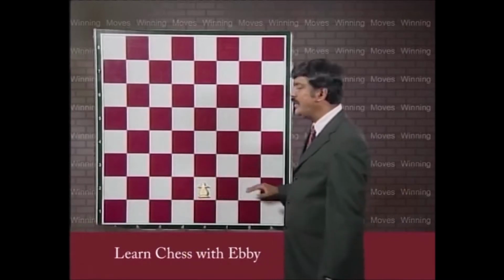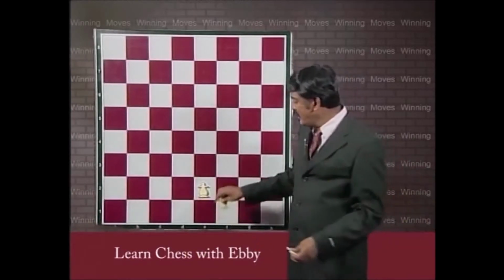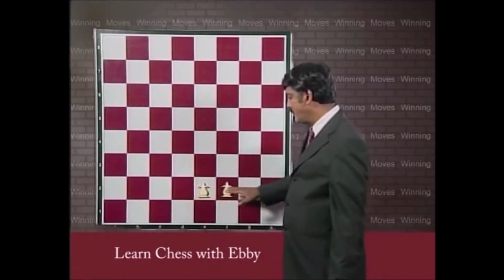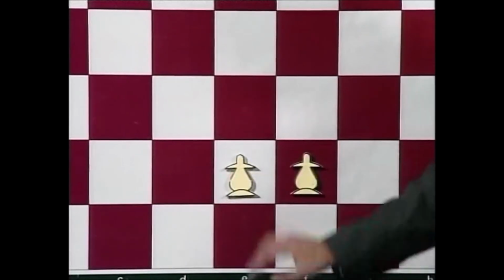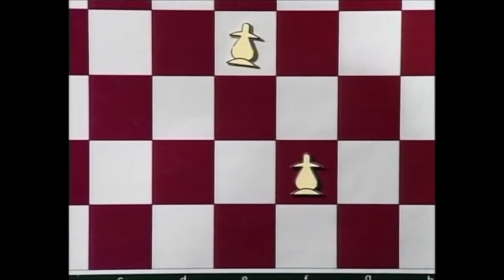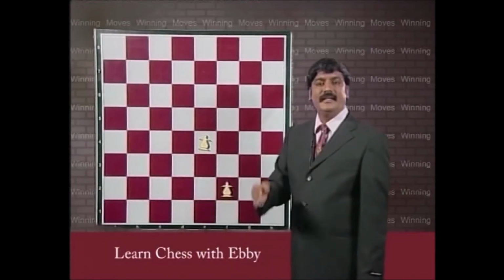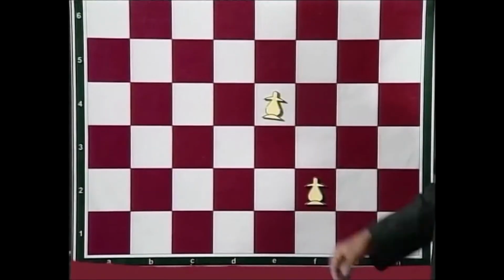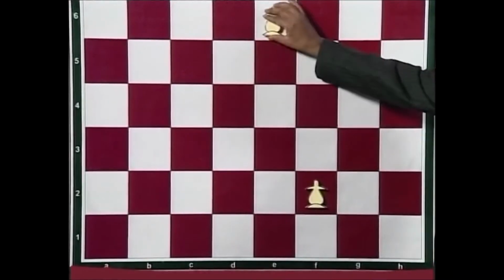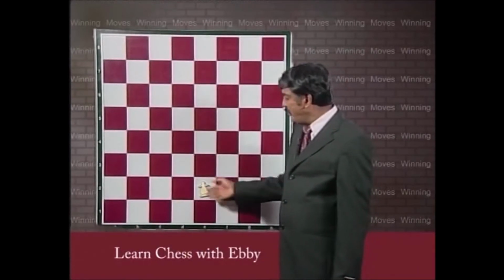rank, every pawn has an opportunity to go 2 squares. Watch here, in the beginning, when it's in the second rank, it can go either 1 or 2 steps. Not always, only when it's in the starting position, it can go 1 step or 2 steps. After that, it will go 1 step only. Now, every pawn can do that.